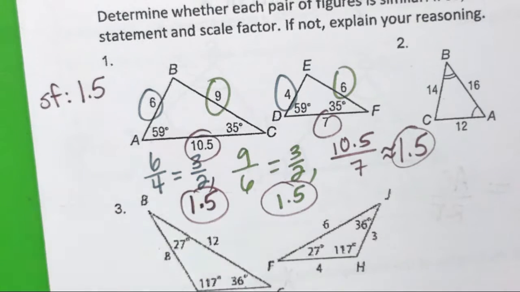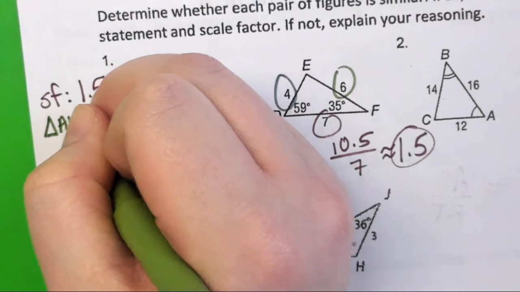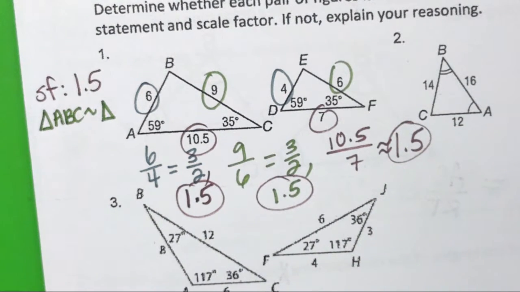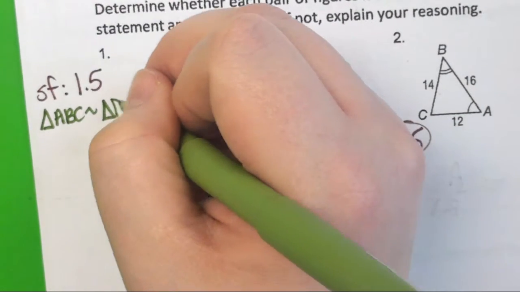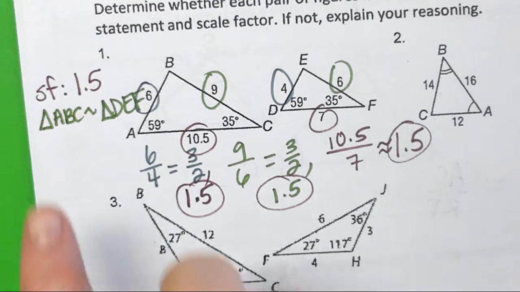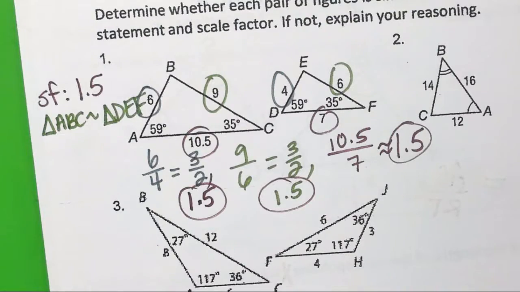And since we could determine a scale factor, we need to write a similarity statement. So if I say triangle ABC is similar to, what are the order of the letters from the second triangle? DEF. It's just like when we did triangle congruence. But you only get to write the similarity statement if you could find a scale factor. So if you don't, you just say not similar. I don't care if you put not possible, something like that.